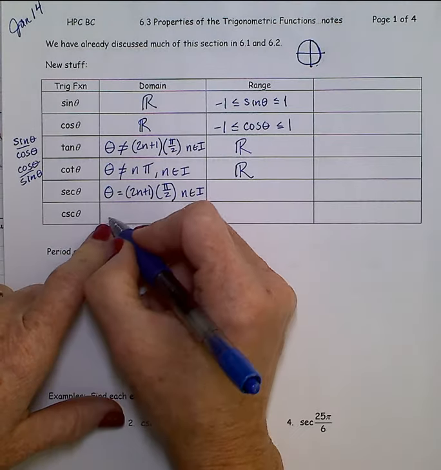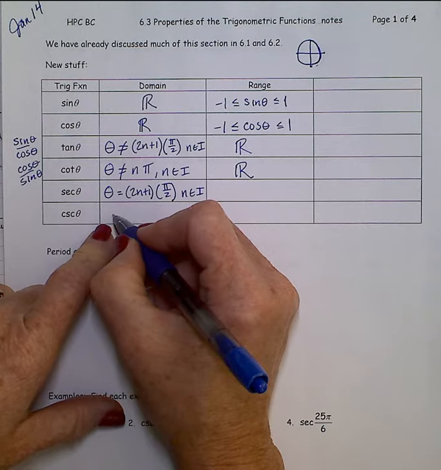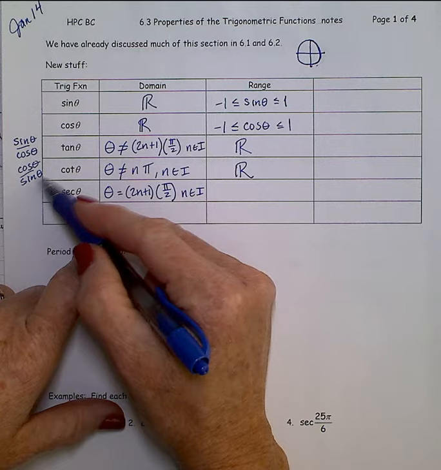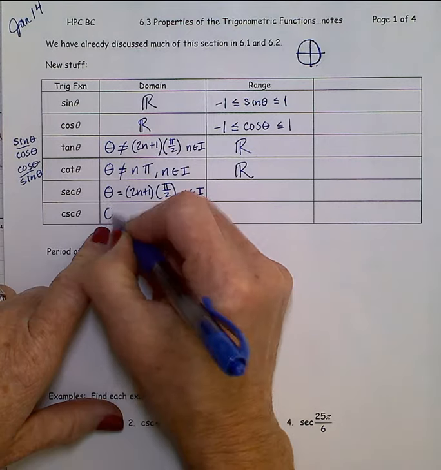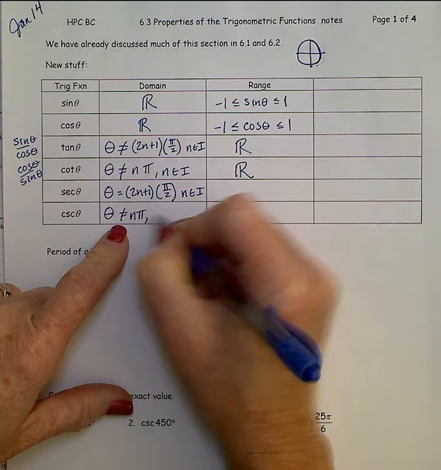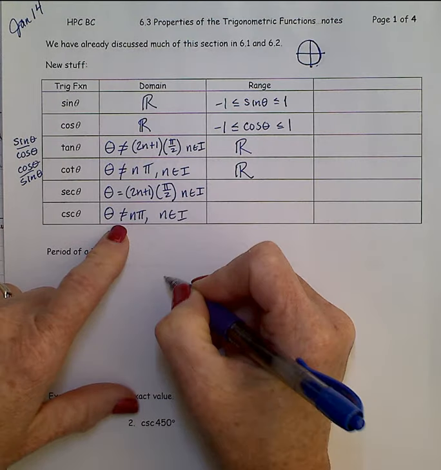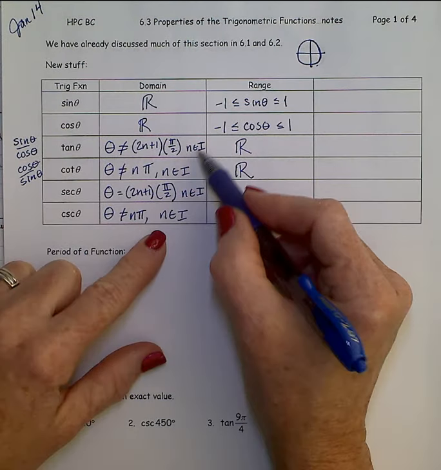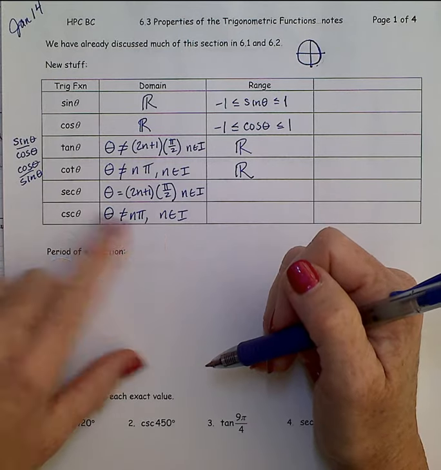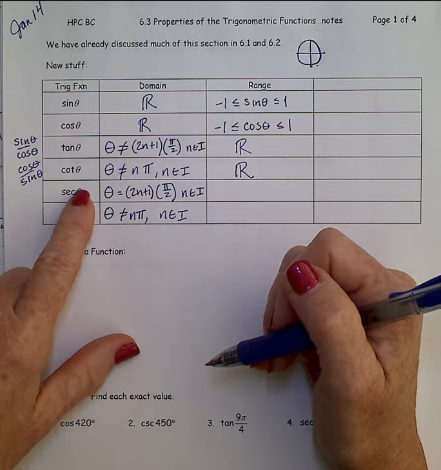Cosecant. The domain here is going to be like cotangent because the denominator of sine cannot be equal to 0. So theta cannot be equal to n times pi. N is a member of the integers. Yes, you have to write n as a member of the integers every time. All right, the range for these two is going to be the same.